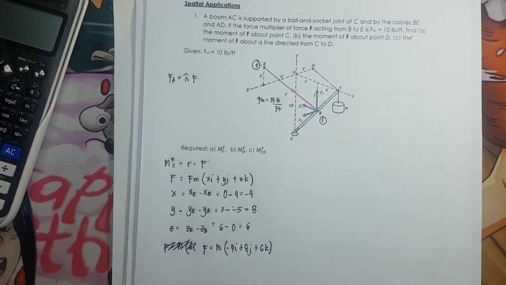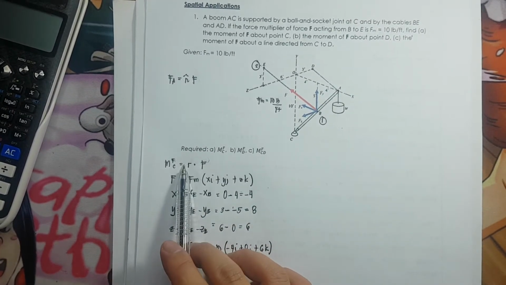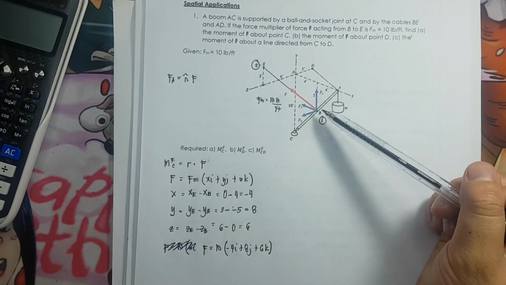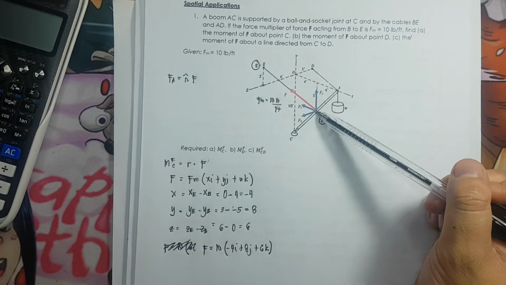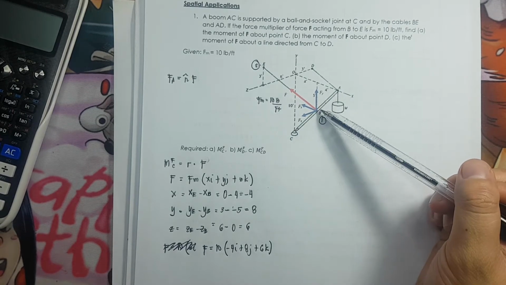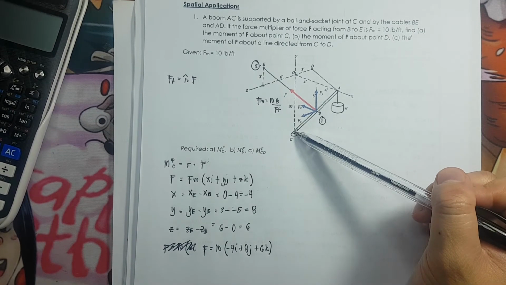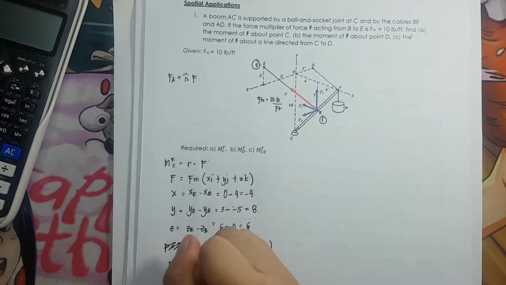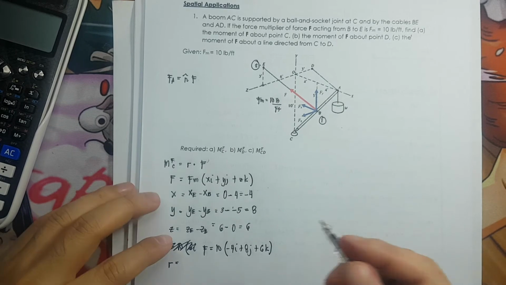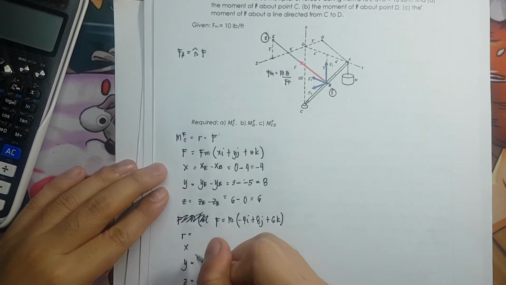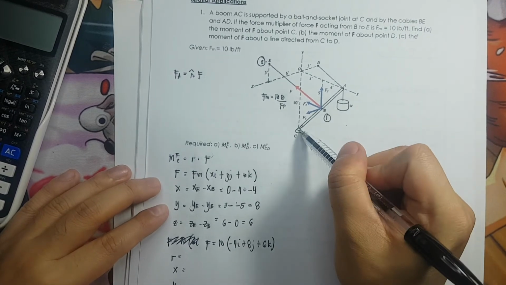Okay? Now, for the position vector that we are pertaining here is B and C. So, to get that, for R, we will be having X, Y, and Z again. So, we have BC.